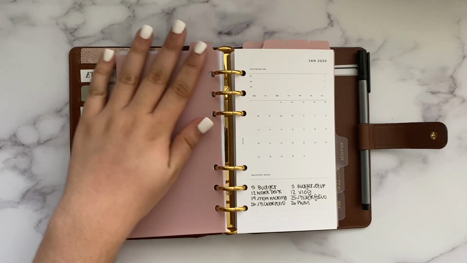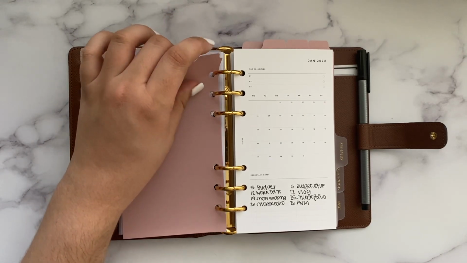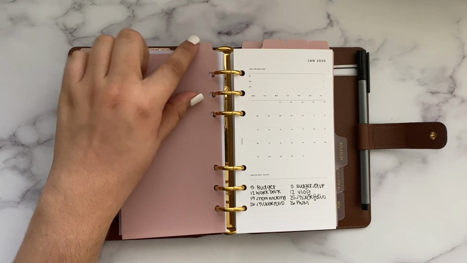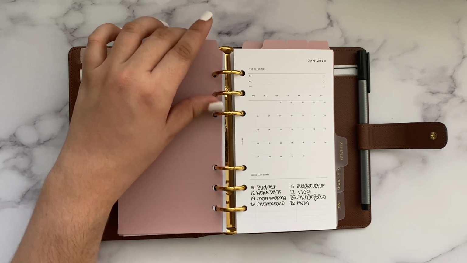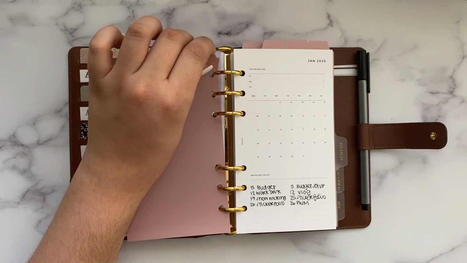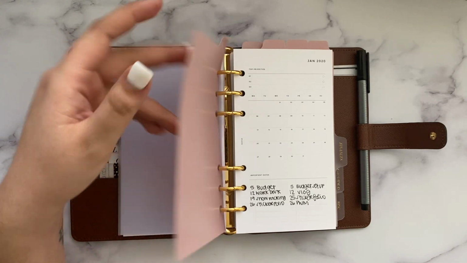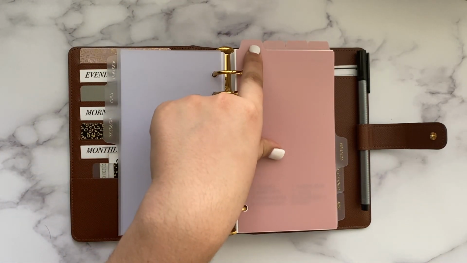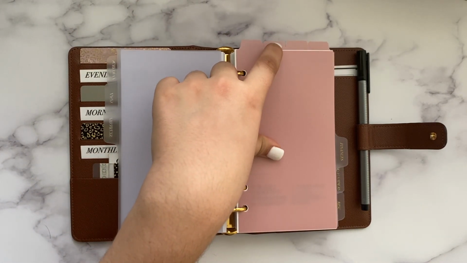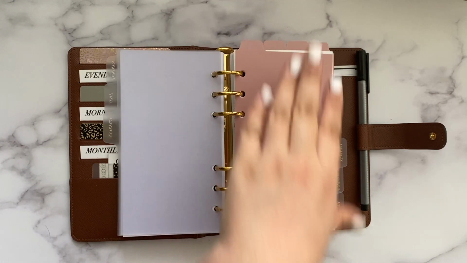So this first tab is for content planning, and I haven't labeled these yet. I just got these in and wanted to record some videos to get them up, but I'm probably going to do it this weekend, just create labels for these tabs. So it's going to be content, collaborations, finances, and then just notes.